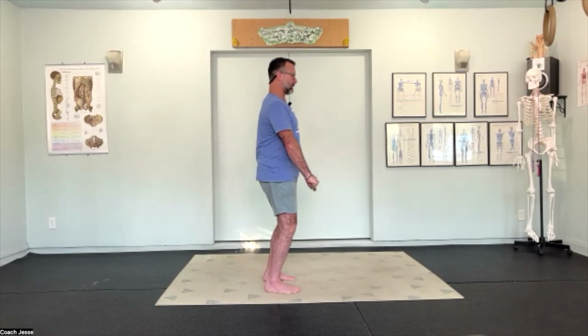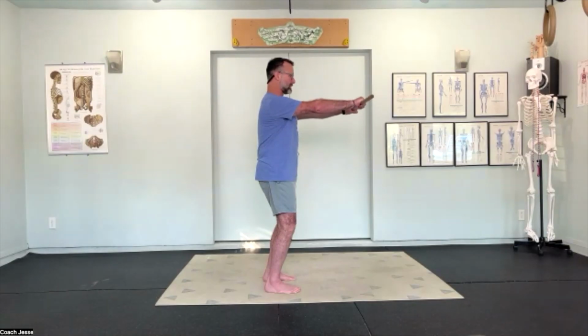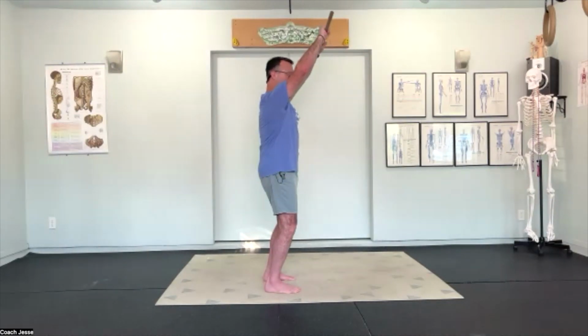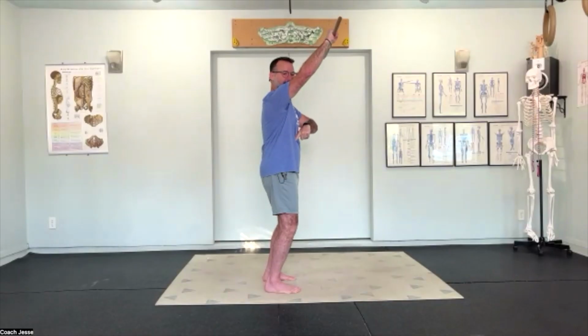And from here, we're going to very slowly bring our arms up overhead. And I only want to bring my arms up as high as I can maintain that depressed rib. If you get to a point where it gets stuck or stiff, that's probably your end range.